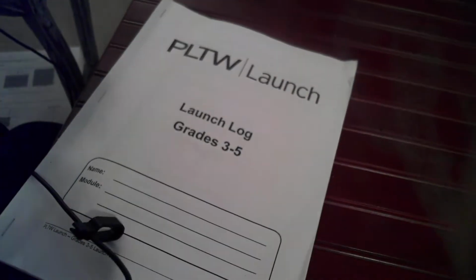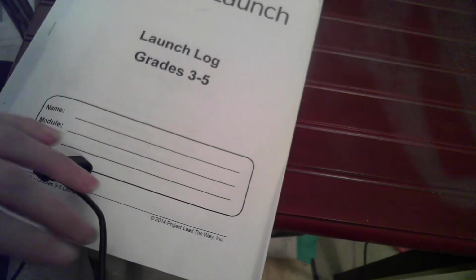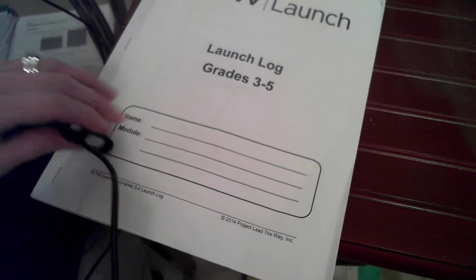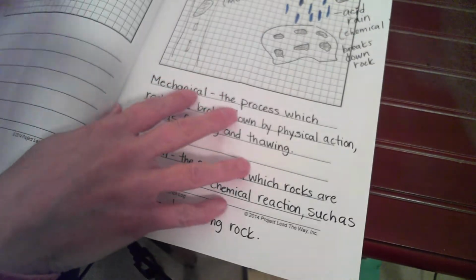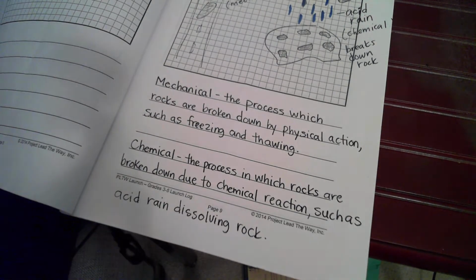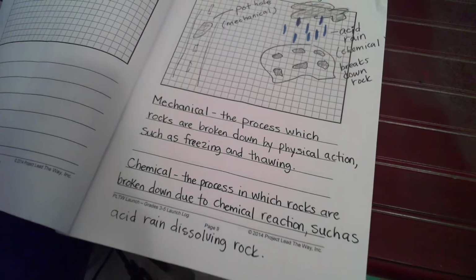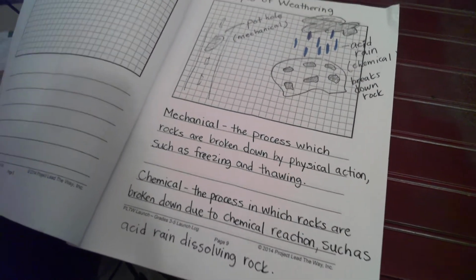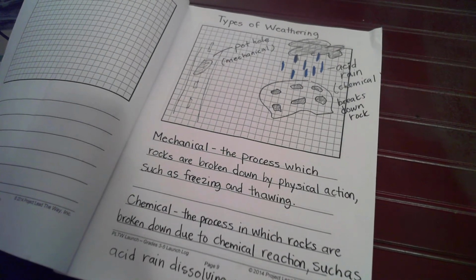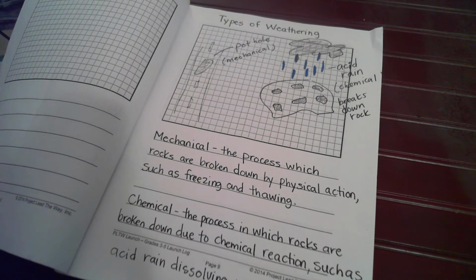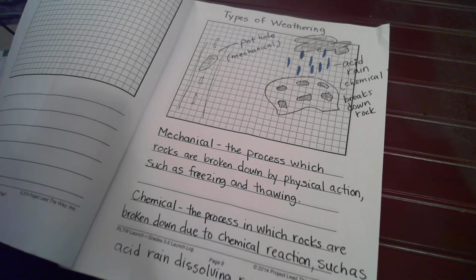In your lunch log, you are going to add two new vocabulary words to your lunch log or your science notebook. I know some classes are using science notebooks, but I chose for my class and Miss Cotton's class to use the lunch log. I'm on page 9 in my lunch log. You may be on page 8 or 9, depending on how much room you needed for your previous vocabulary. At the top of the page, you should have types of weathering.